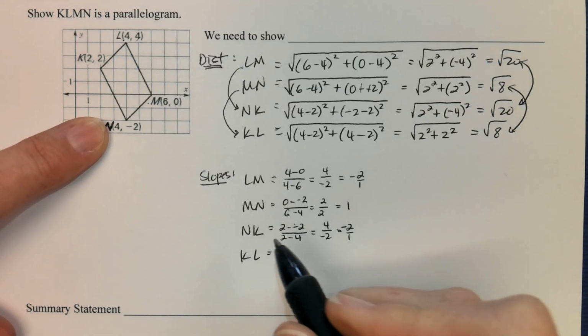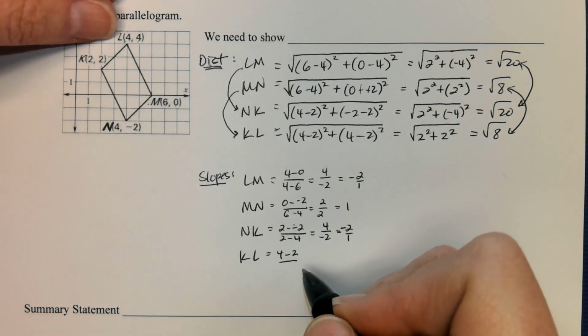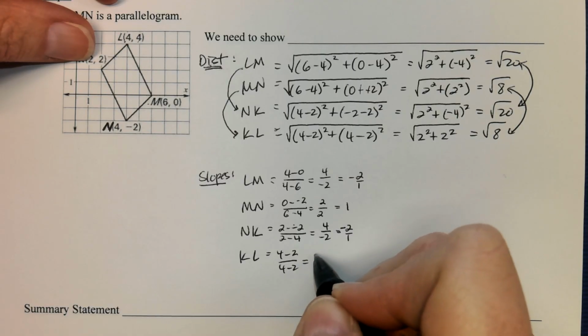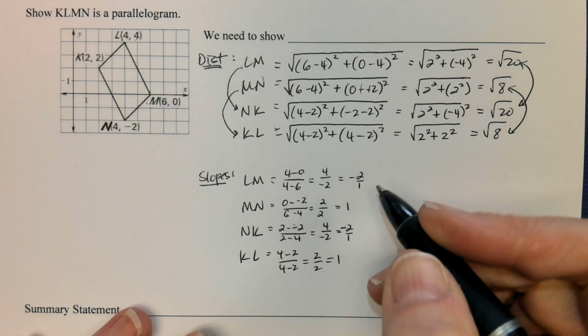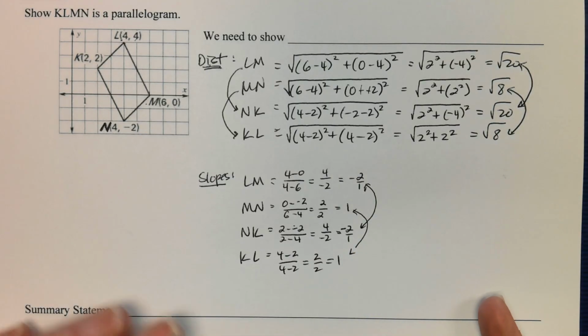KL is my last one, so I'm going to do 4 minus 2, and then I have 4 minus 2 again, so I get a 2 over 2, which is a 1, and I have matches. My opposite sides are parallel.